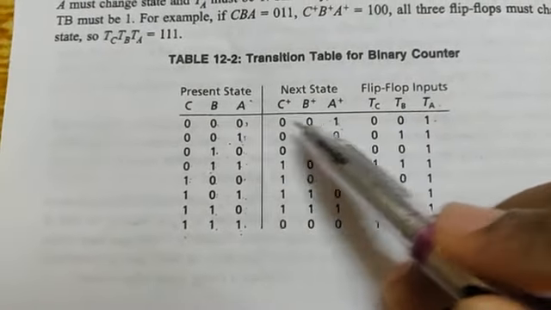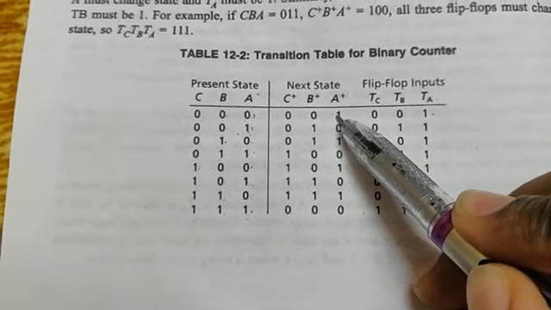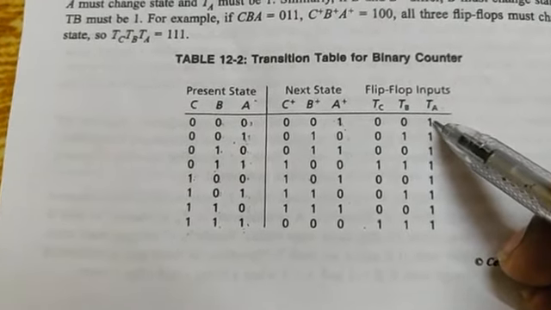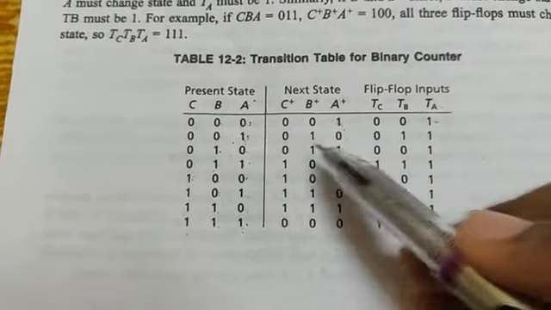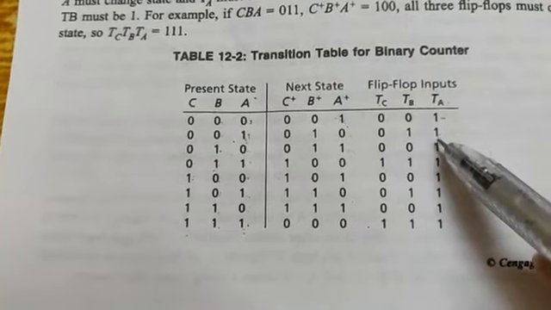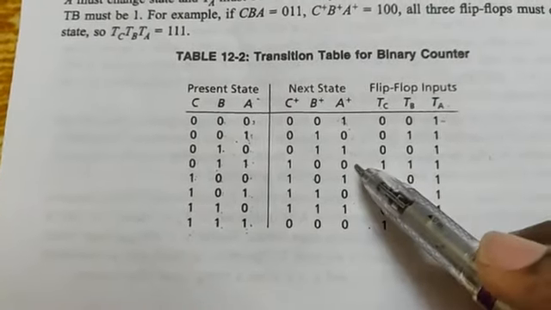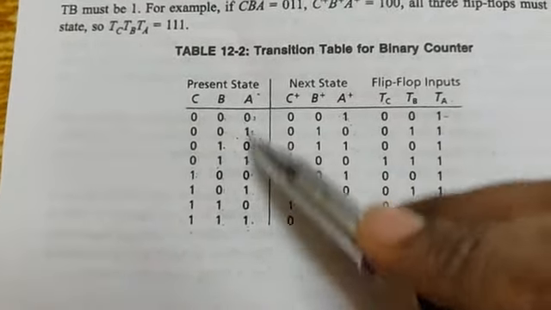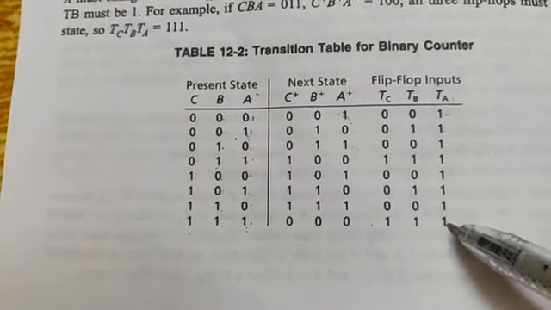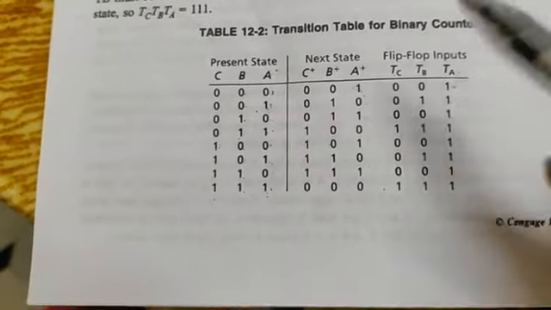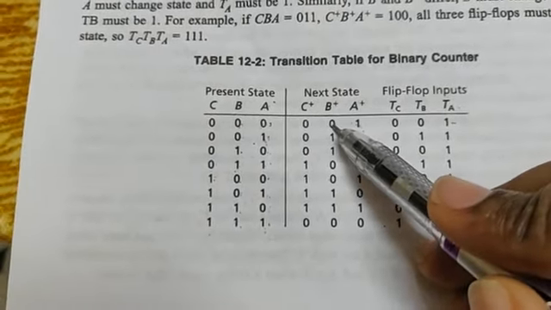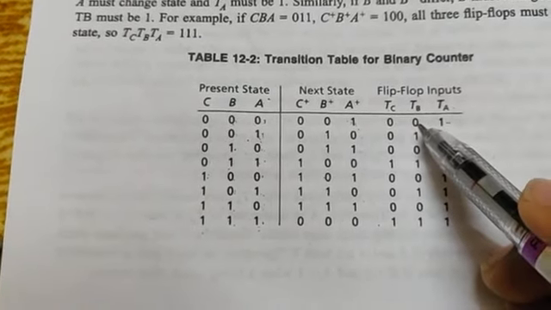What is A? 0 and 1. If both the inputs are different, according to the T flip-flop, the output is 1. Here 1, here 0, the inputs are different, so 1. Here 0, here 1, the inputs are different, so 1. For every A and A plus the inputs differ, so all the TA will be 1, 1 and 1, like this. Now let's compare B. Here it is 0, again here 0, both the inputs are same, so the output will be 0.